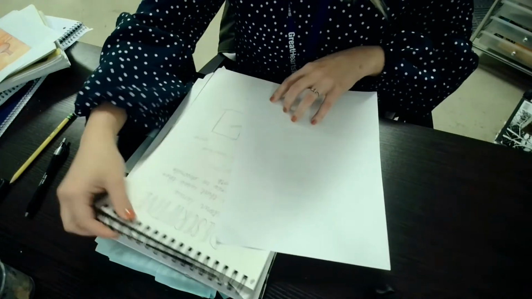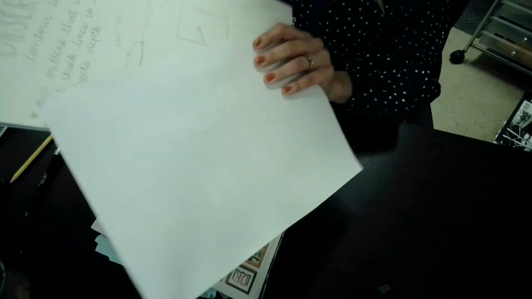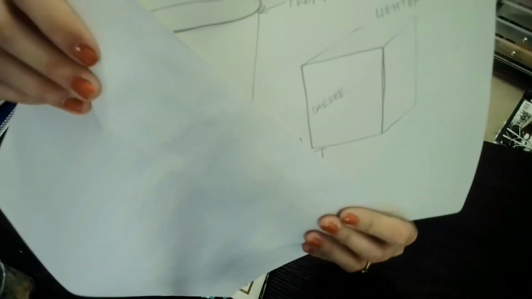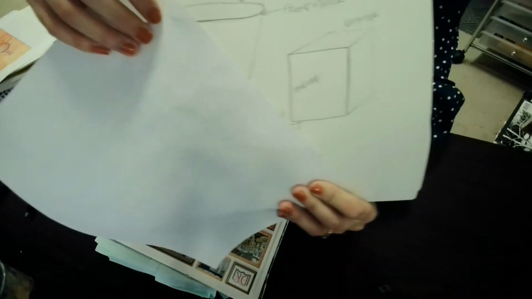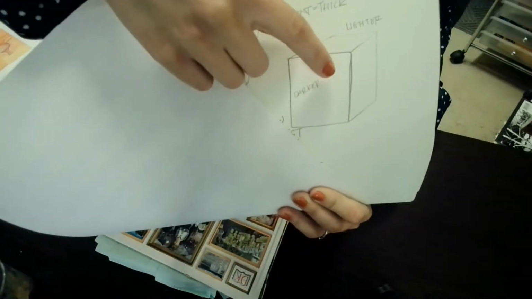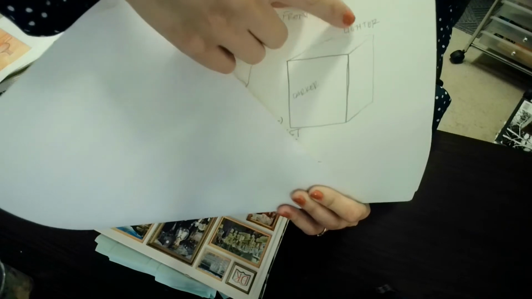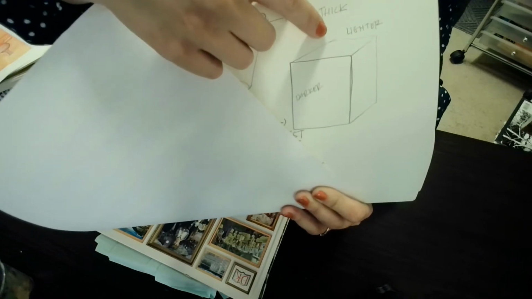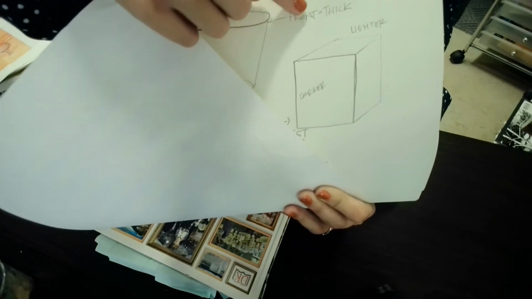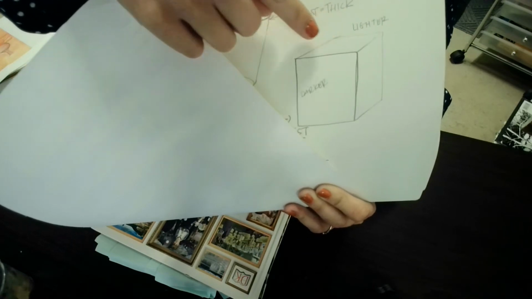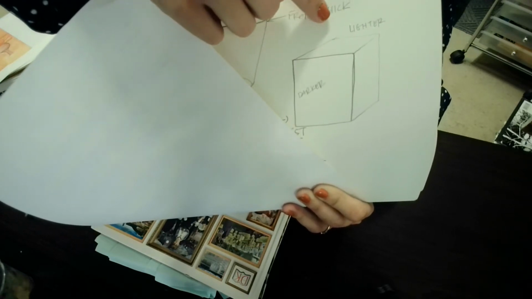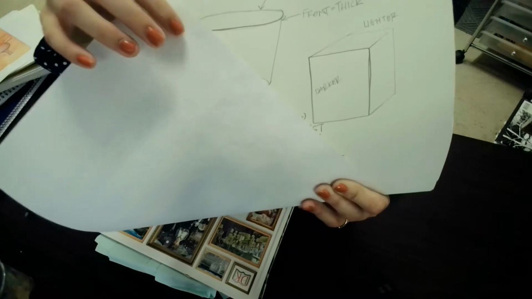So let's look at our second example. We're going to look at this cube that I drew. The front of the cube is darker, and the back of the cube gets lighter. Do we see that? So I use lines to slowly get lighter. And I apologize for having to cover this up.